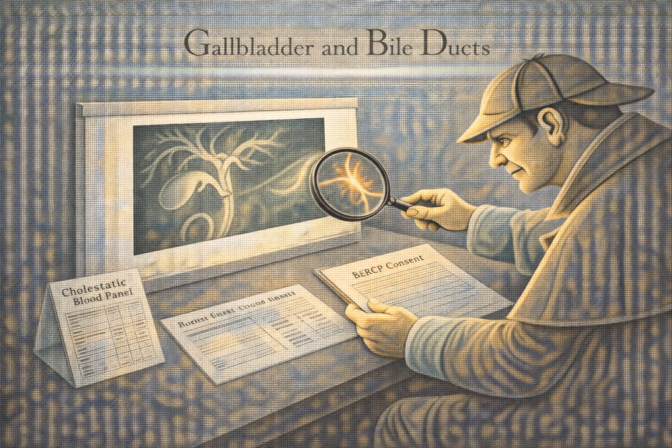Let's shift gears to section 4, congenital anomalies and pediatrics. This is where we deal with structural problems from birth. The big one here is biliary atresia. This is a condition where the extrahepatic bile ducts are progressively destroyed or absent from birth. It's an inflammatory obliterative process.